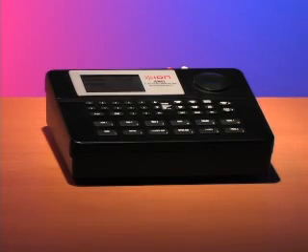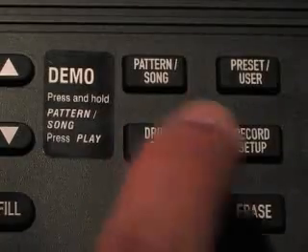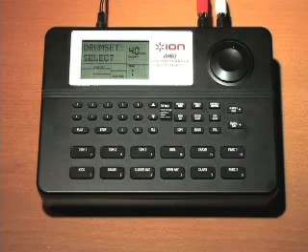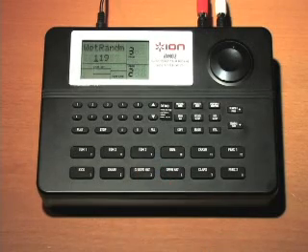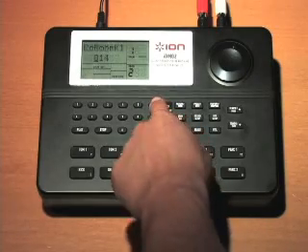To change your drum sounds is very simple. While in user mode, press the drum set button. Then press the tempo page up button till you see your drum sound. Hit or press the drum sound you would like to change. And then use the arrow buttons to scroll through the various drum sounds.